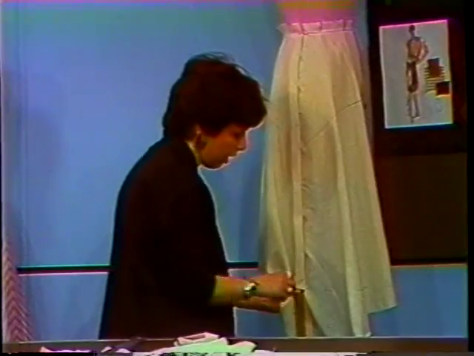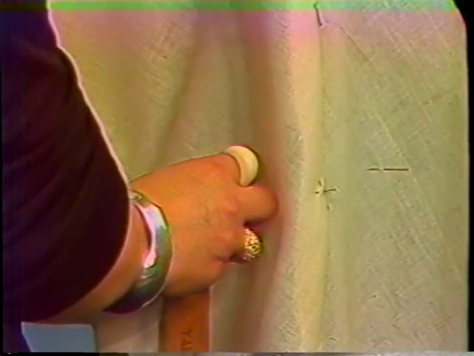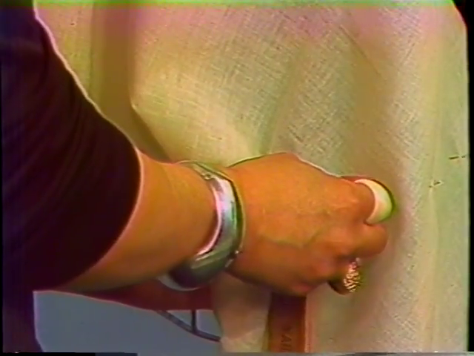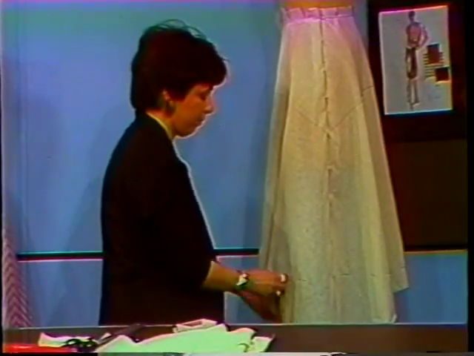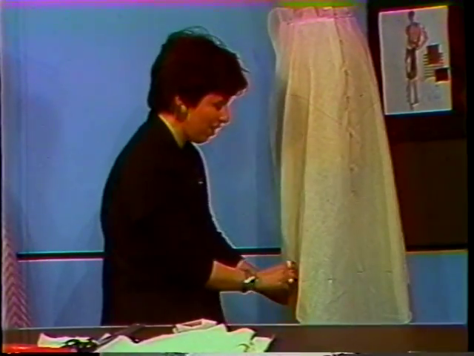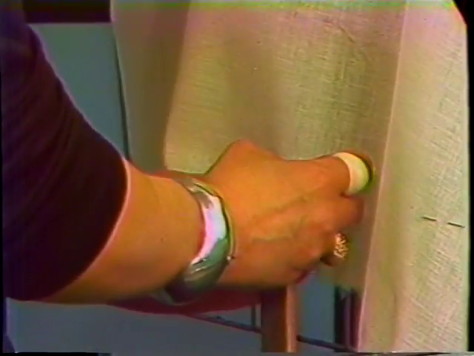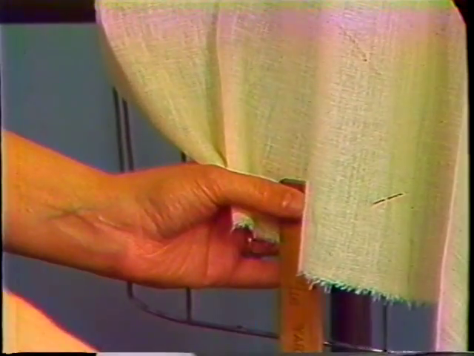Sometimes weights are added to help speed up the process, or hanging the skirt in a steamy shower room. The moisture in the air adds weight to the fabric and pulls down the bias at a faster rate. See, even a damp weekend is good for something. When you're finished taking the hem, then you can remove the skirt from the figure.